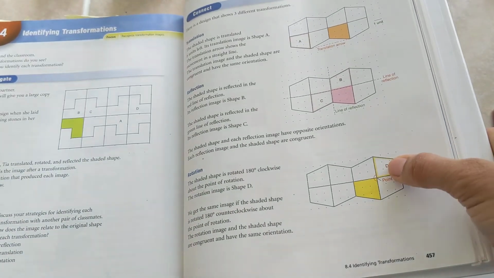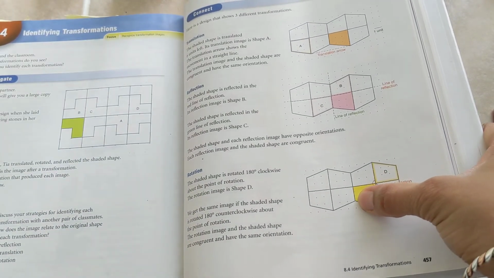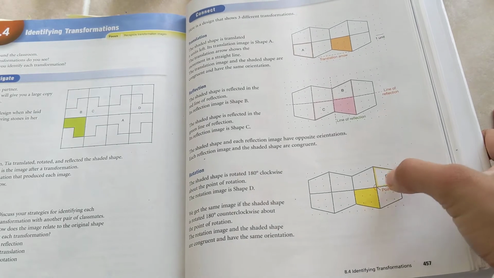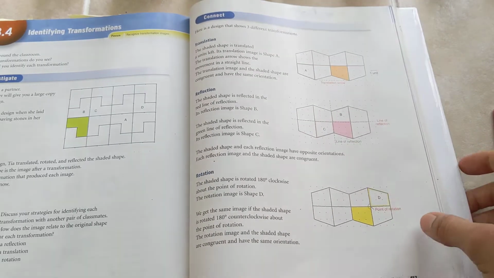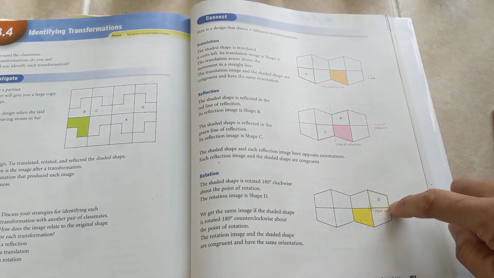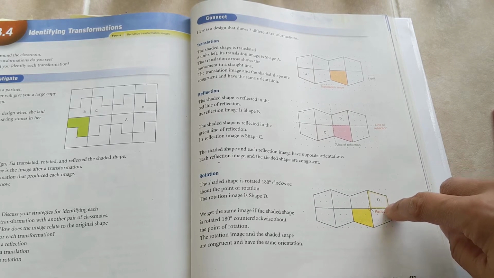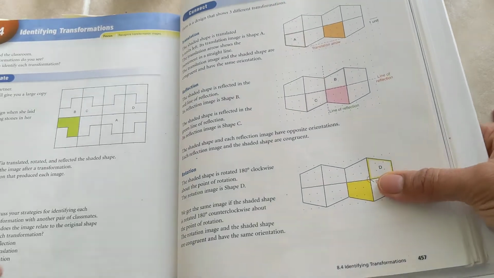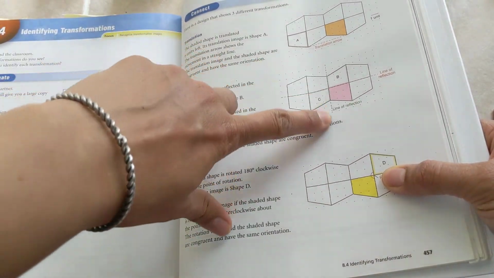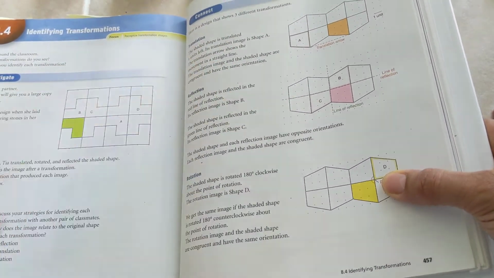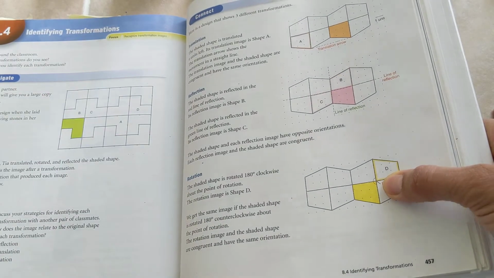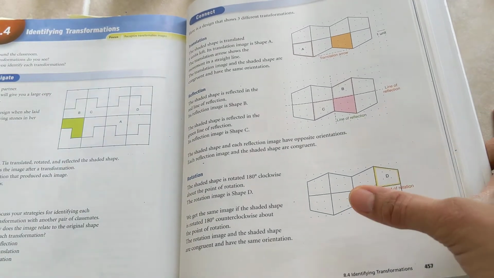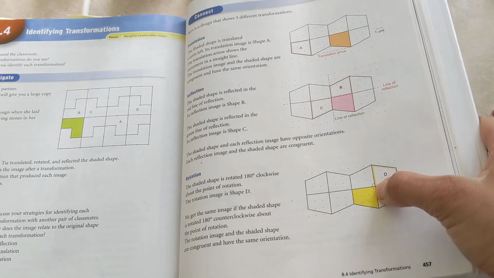So either you can rotate D 180 degrees clockwise or counterclockwise. So you can get to the same spot whether you rotate clockwise or counterclockwise. And this time, this line is firmly placed, so that line does not move when your image flips, reflects.